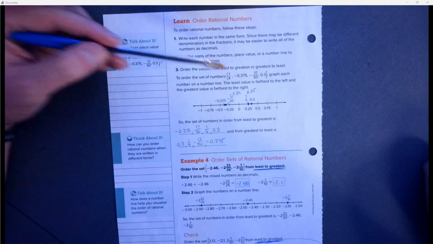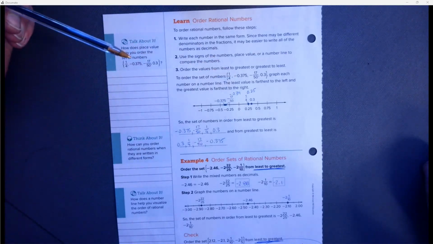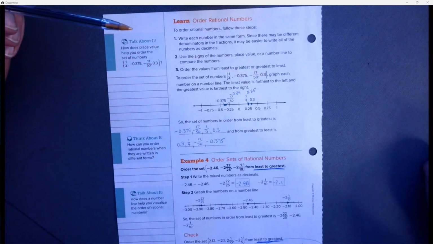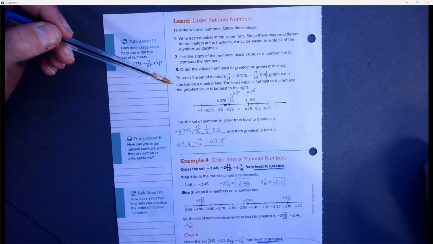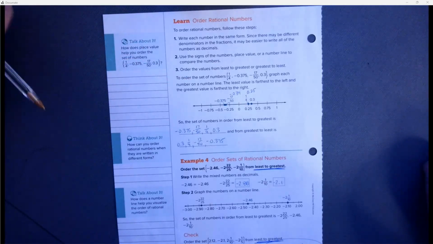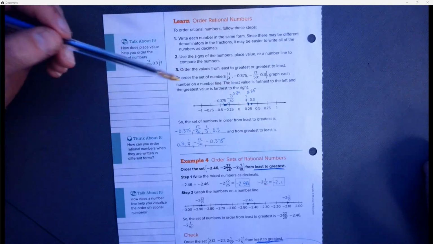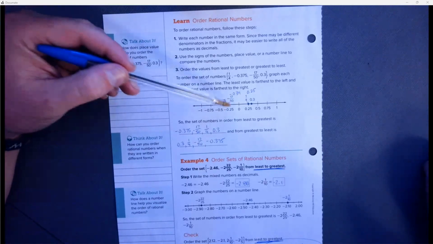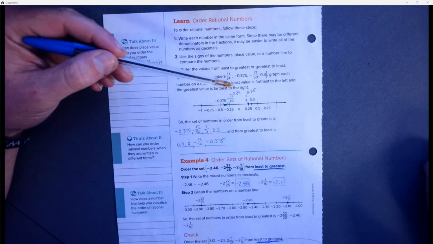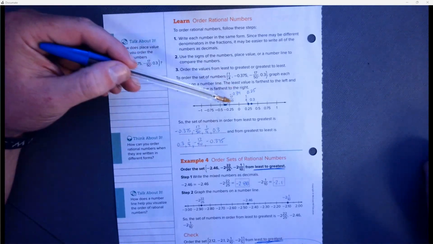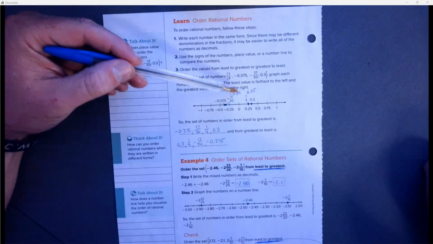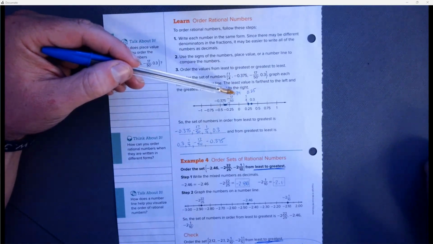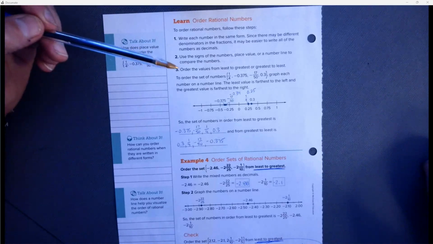So to order the set, 1/4, negative 0.375, negative 17/50, and 0.3, we're going to graph the numbers on the number line. The least value is farthest to the left, and the greater value is farther to the right. So we have negative 0.375, negative 17/50ths, which if we were to convert that to a decimal, 50 times 2 is 100, so 17 times 2 is 34, so that's 34 hundredths, so negative 0.34.